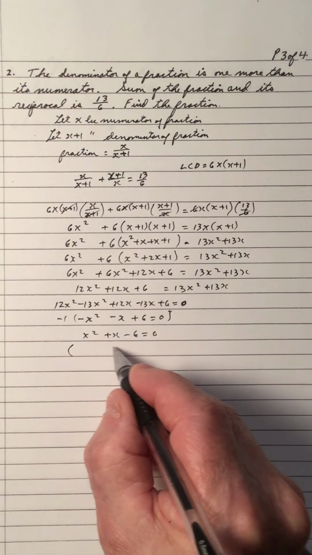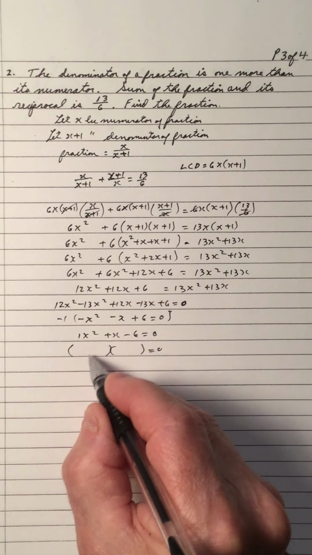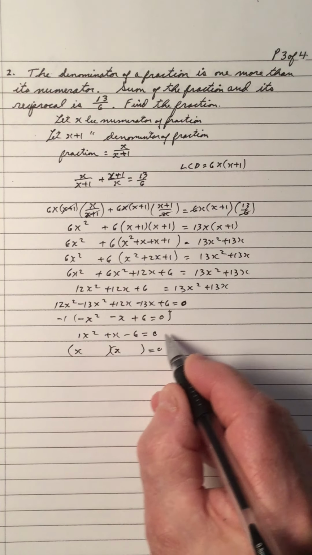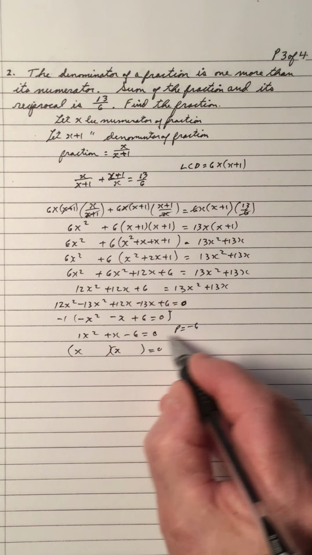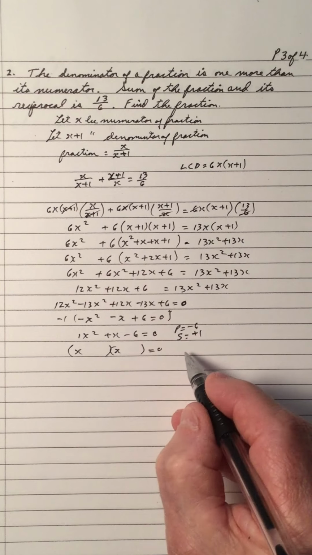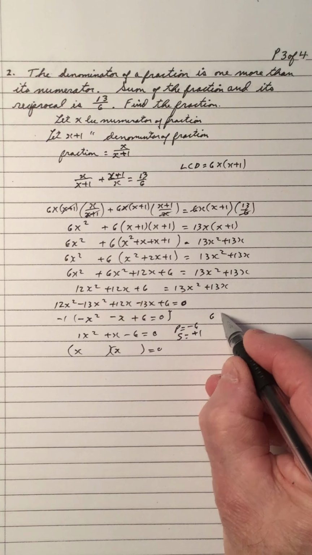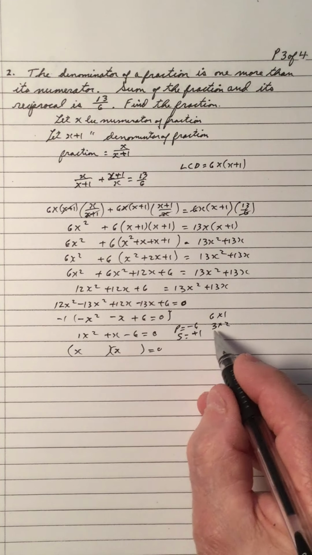And it's a quadratic, so we'll factor it. X squared is easy to do because I got a 1, we got an x and an x. The product of the factors is negative 6, which is right there. The sum is plus 1. So the factors of 6 are 6 and 1, 3 and 2. So what factors of 6 give you a 1? 3 and 2.